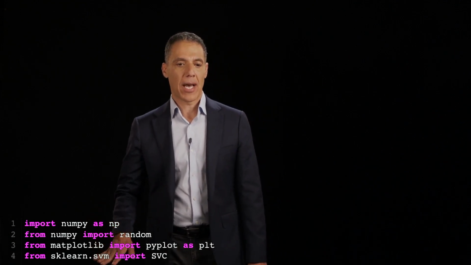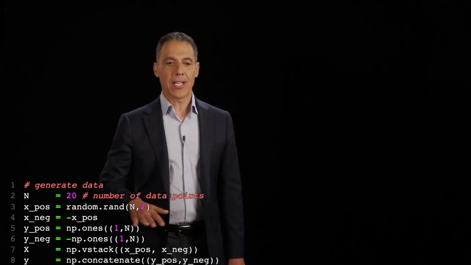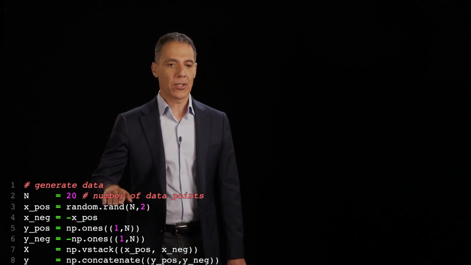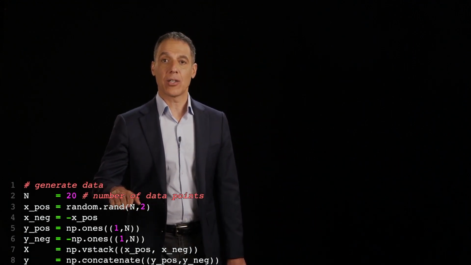I'm going to bring in NumPy and, of course, matplotlib, because we're going to do some plotting of the data. So this is going to be our SVM library here. In particular, we're going to use SVC, which is going to be the optimization for the quadratic programming for the linearly separable SVM.